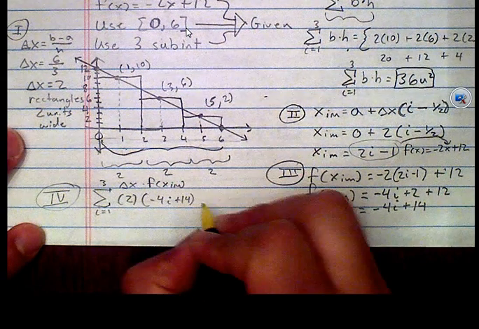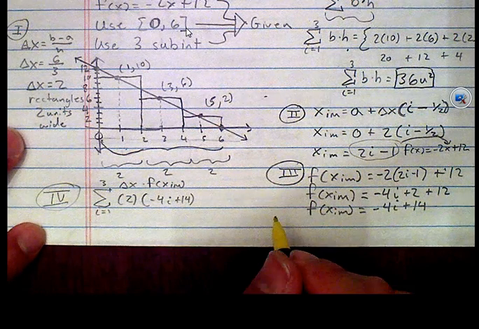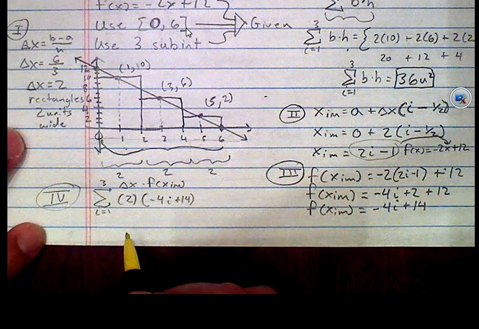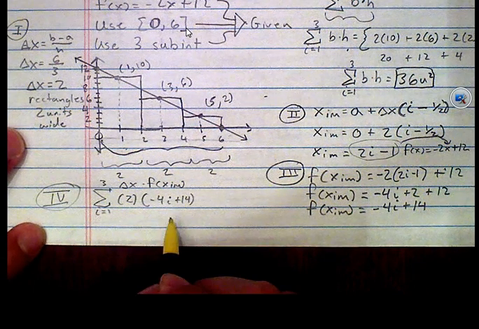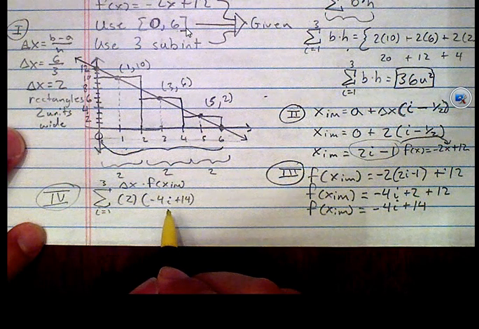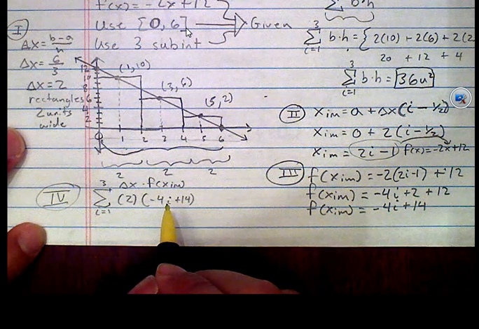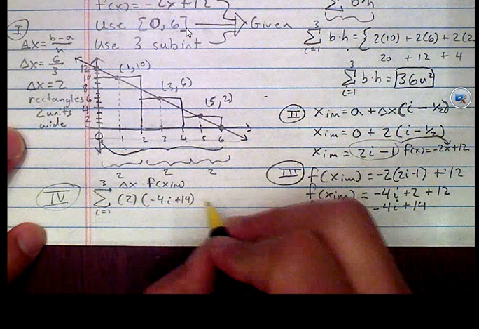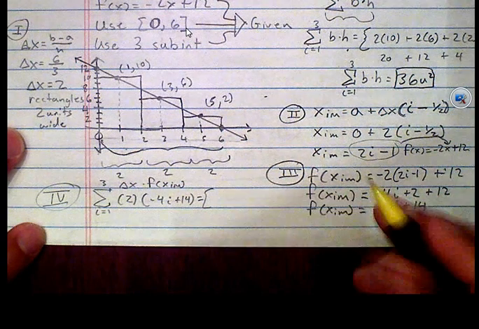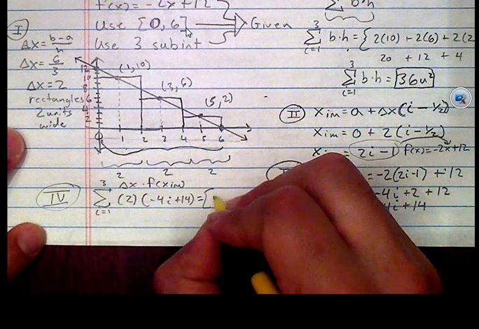Here's an interesting point. We can factor out the 2, or we could just distribute it before we start adding. I'm going to factor out the 2. That way I don't have to write big numbers. So I'm going to write it as such.